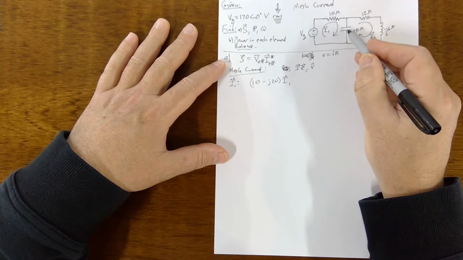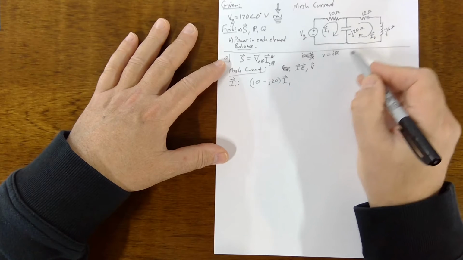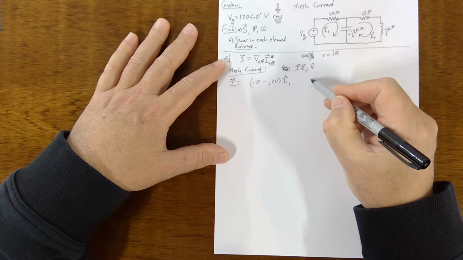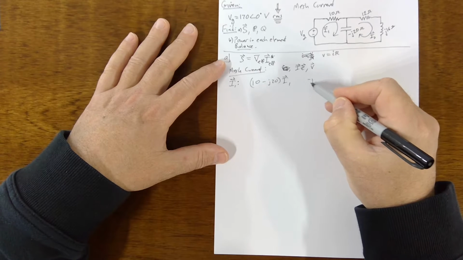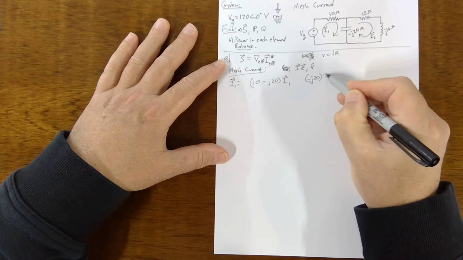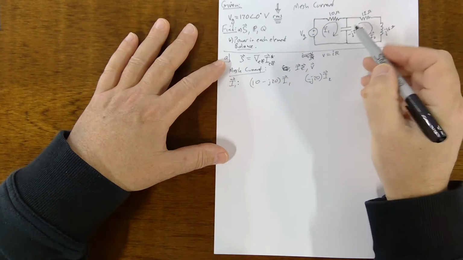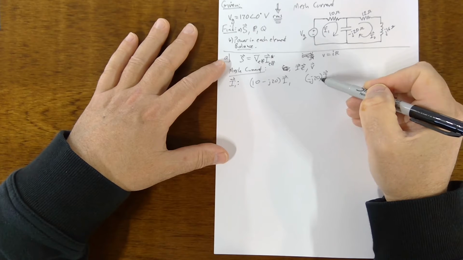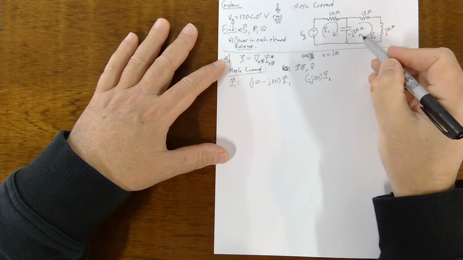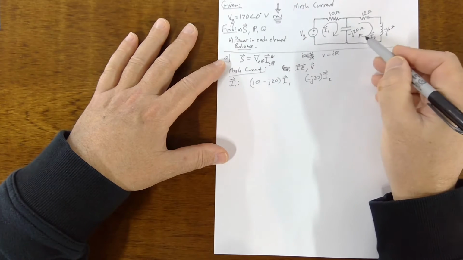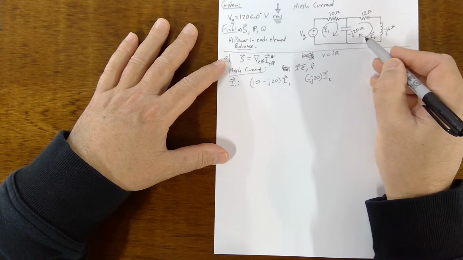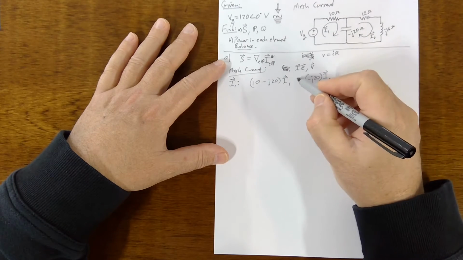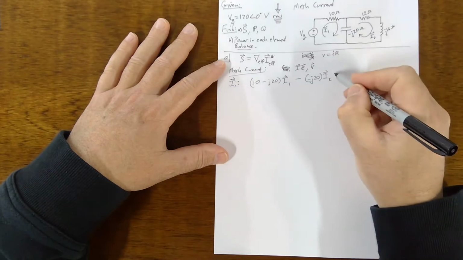The shared component, this capacitor here, is going to be minus J20 I2, and the impedance is negative, so I wrote it in parentheses here. The sign on the term is going to be negative because these two loop directions disagree.